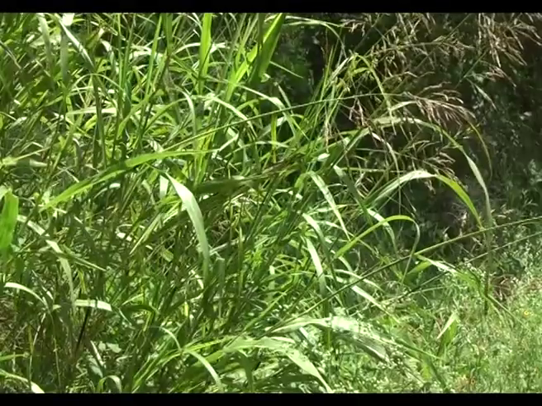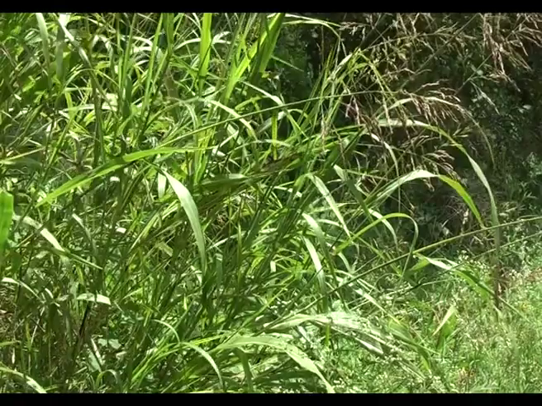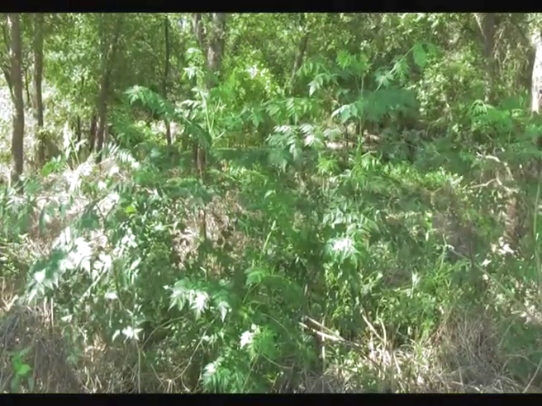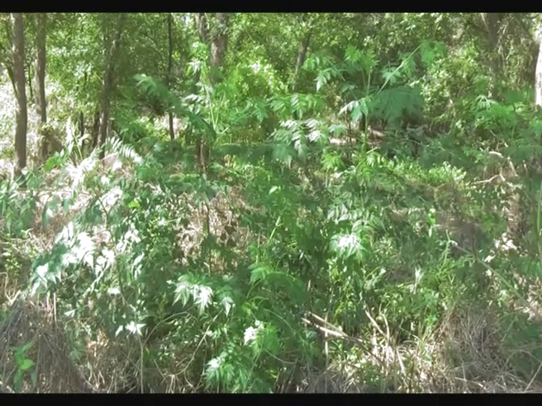Any of these plants look familiar? You may have seen these plants in people's backyards or parks and thought nothing of them. However, invasive plants threaten waterways and agriculture. But what is an invasive plant?